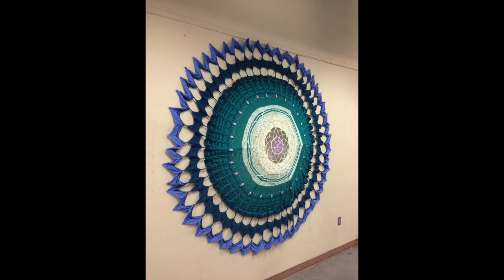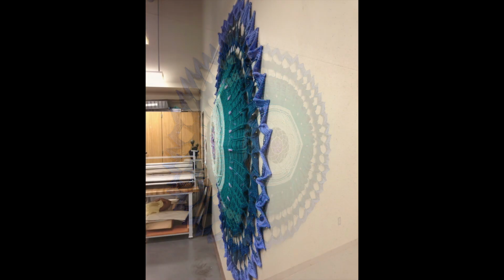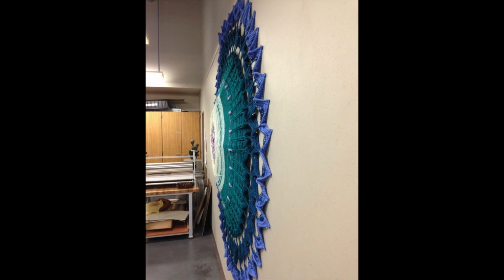Here, this person was into meditation and crocheting and that relationship. So she made this mandala piece, she called it, and it has a three-dimensional component as it juts out from the wall. A very interesting piece that was really ambitious, and this person was exploring something important to her.